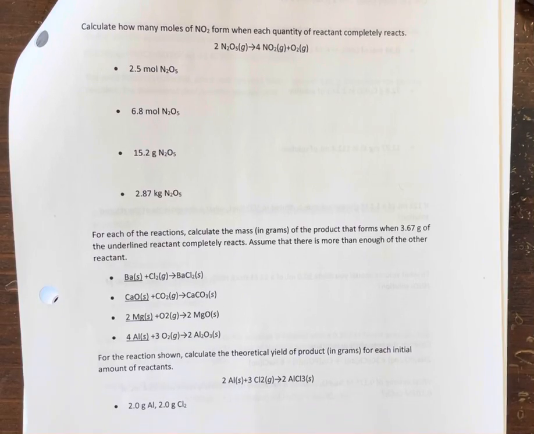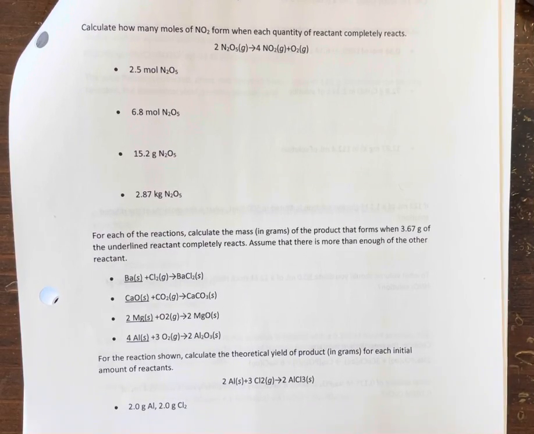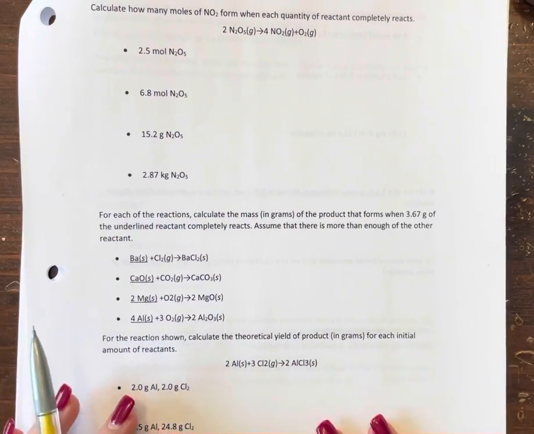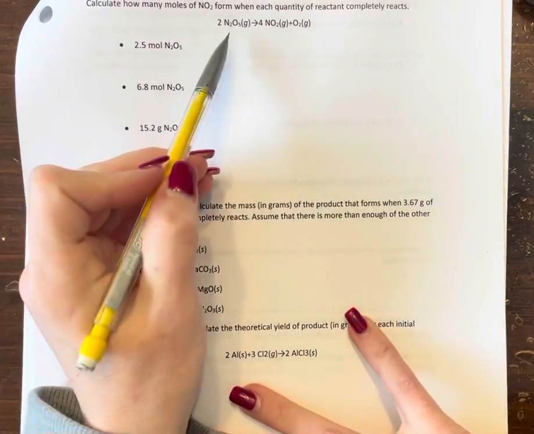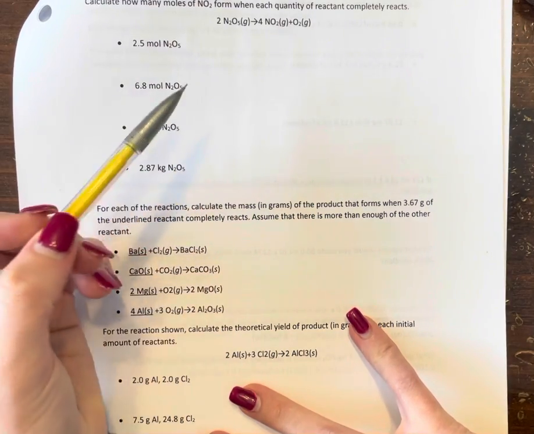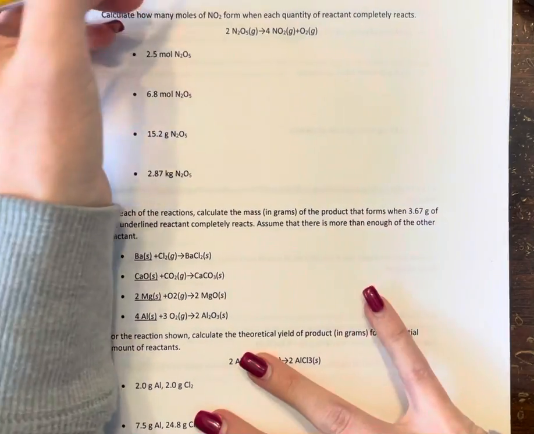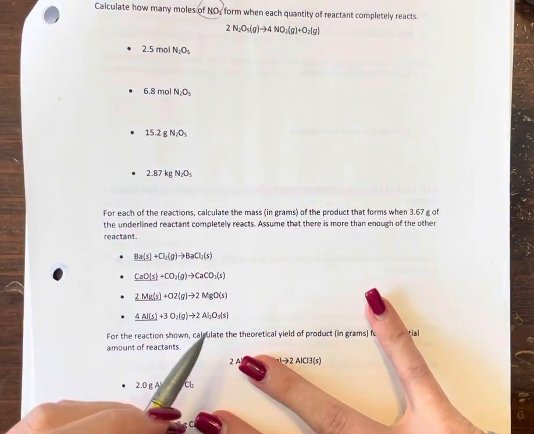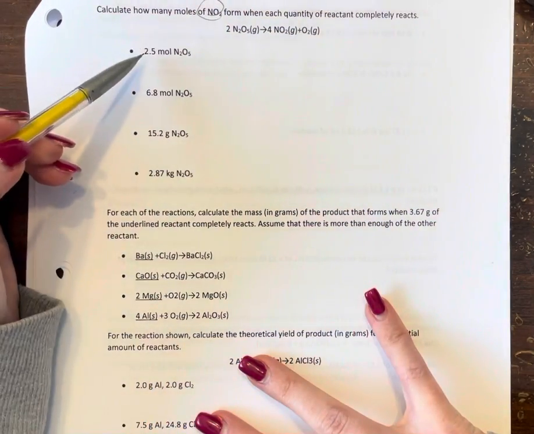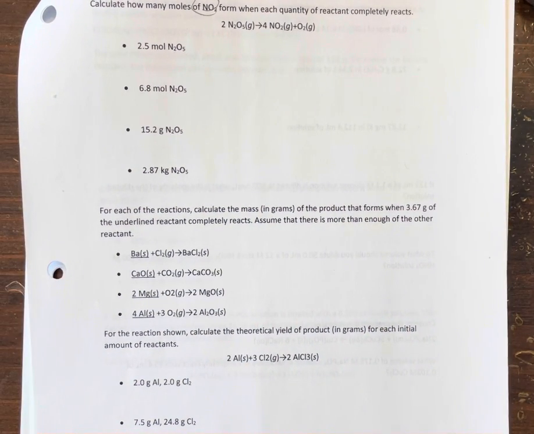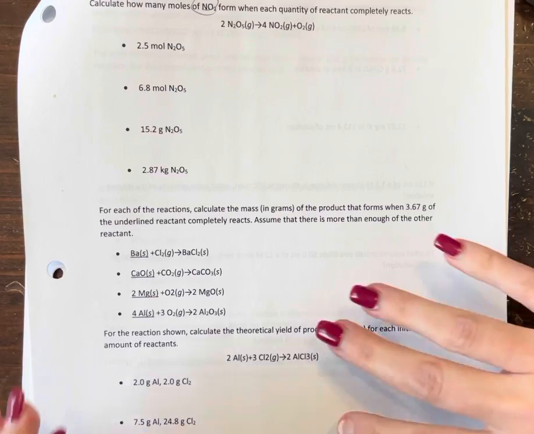All right, this is gonna get really repetitive, but we're gonna be doing stoichiometry involving mass calculations. We're given a reaction, and for all four of these, we wanna know how many moles of NO2 form. We're given this reactant, and it's gonna completely react. We have enough of everything else.